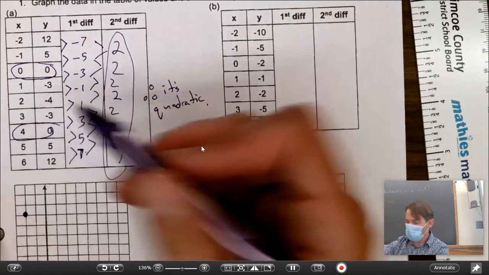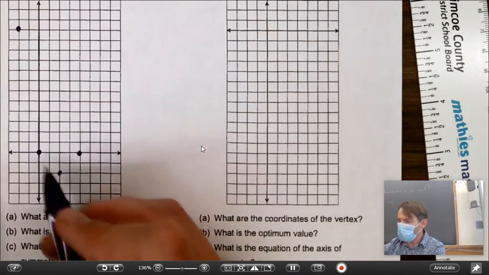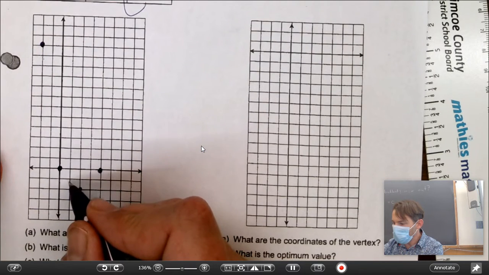Yeah, (2, -4) is the vertex. So let's put that one on. (2, -4). All right? And then there are also these points that we can graph: (1, -3). So go to (1, -3).